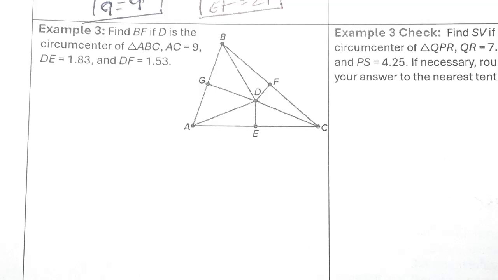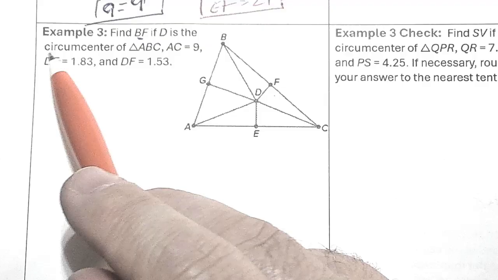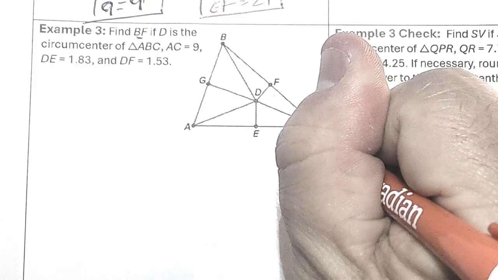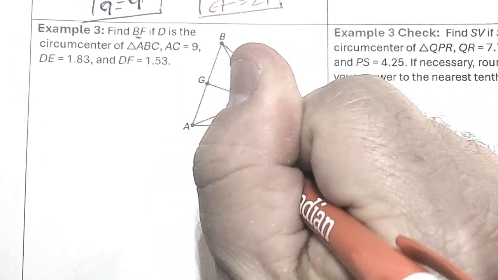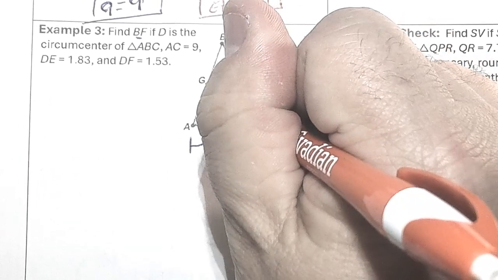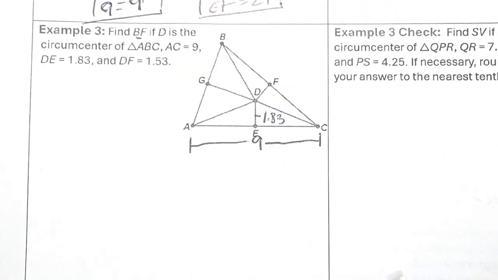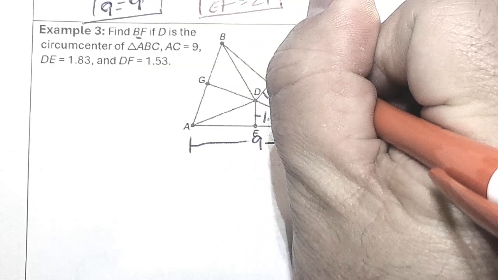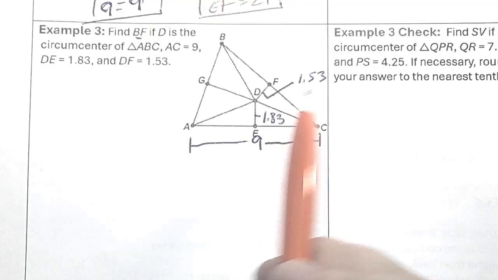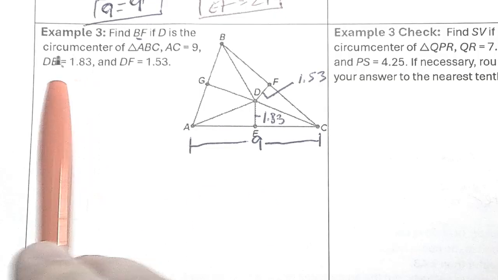So it says find BF. BF is up here. If D is the circumcenter of ABC, they say AC, so this bottom side equals 9. That's not an A, that's a 9. It says DE, so this segment equals 1.83. And they say DF, so this one, I'm going to draw a bigger line to put it over there, DF right there equals 1.53. So, first thing, circumcenter.